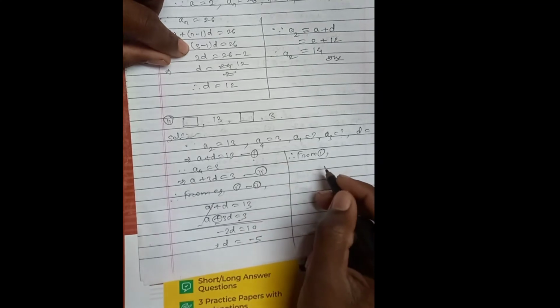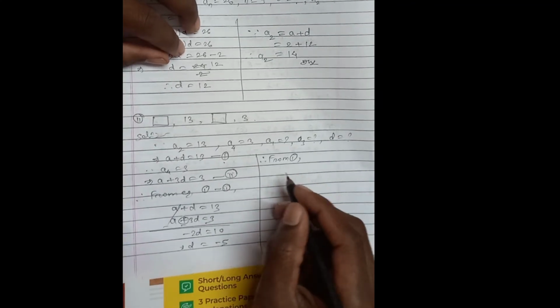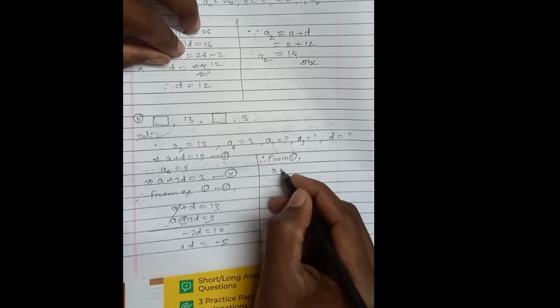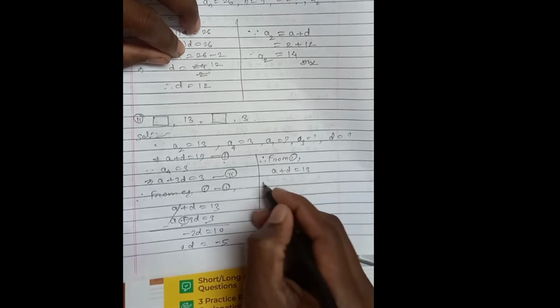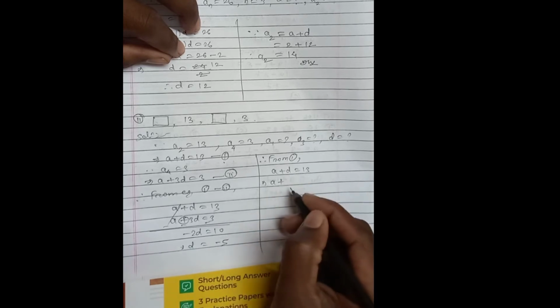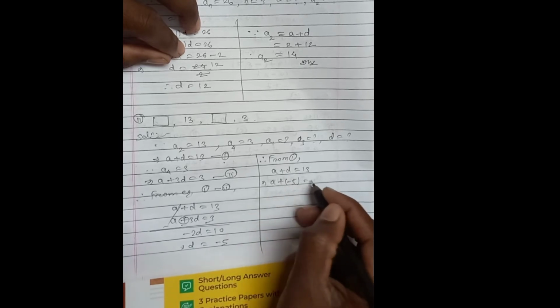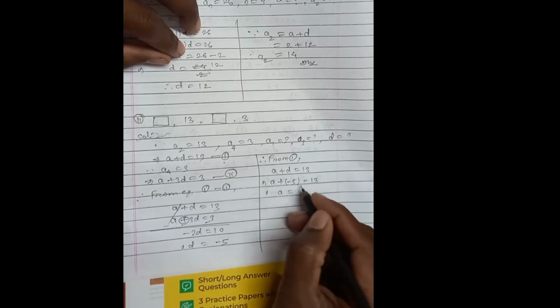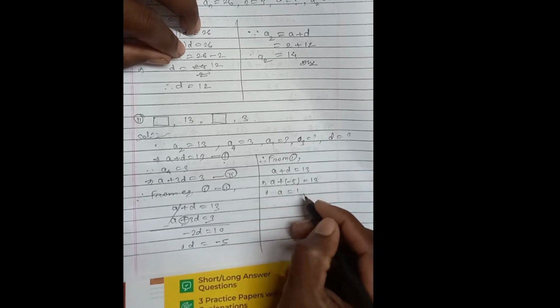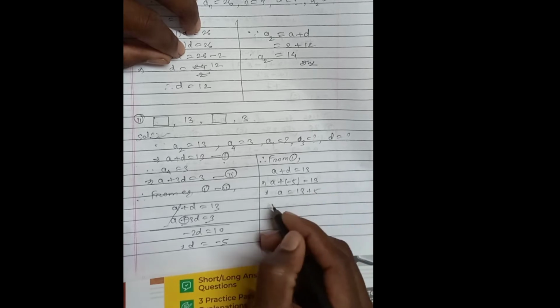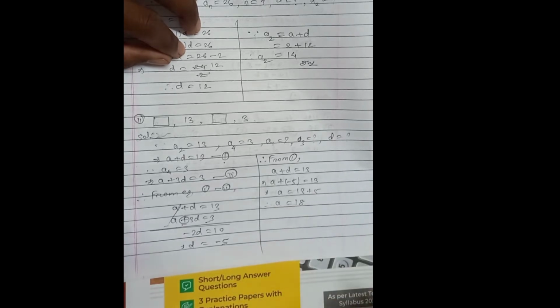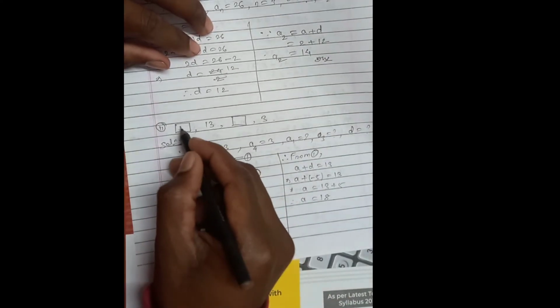from 1, then what we will get? a plus d is equal to 13, but d is minus 5, so a minus 5 is equal to 13. Minus 5 will be taken to the right side, then its sign will change into plus, so that our first term is 18. So that means we have got our first term.